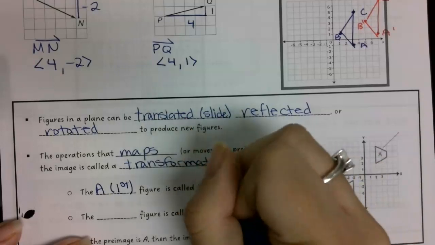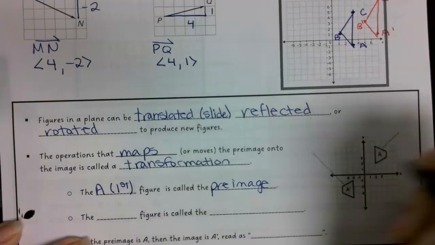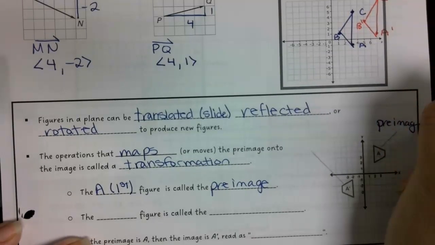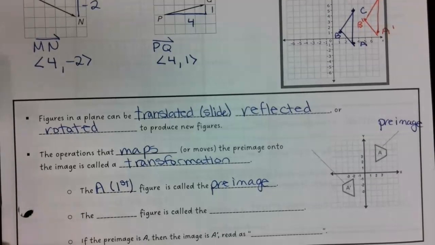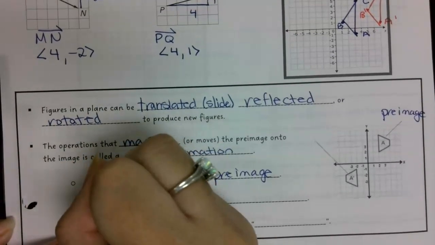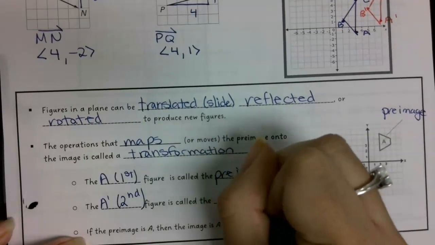This is called my pre-image. And the one with the little apostrophe is my second one. This is called my image.